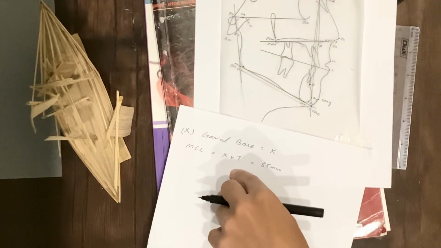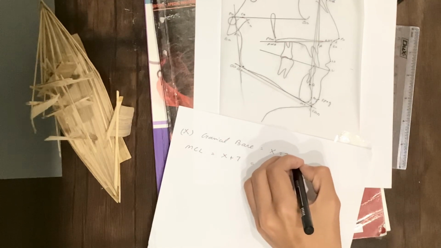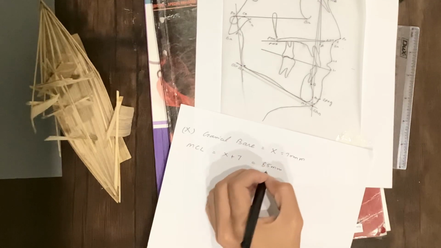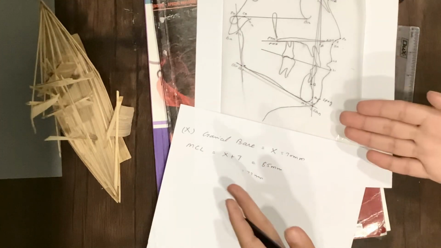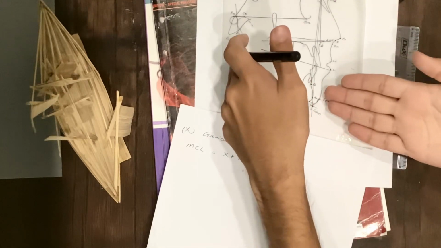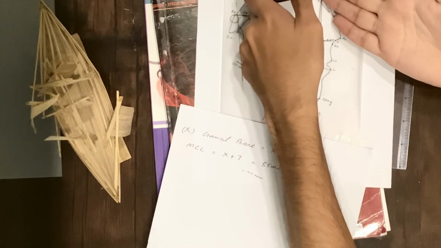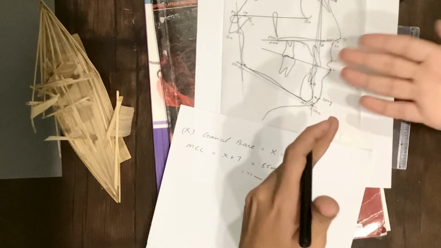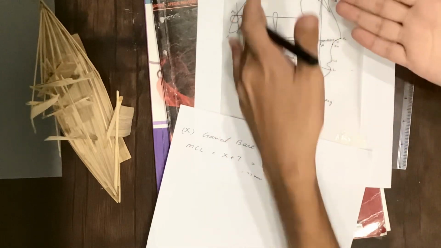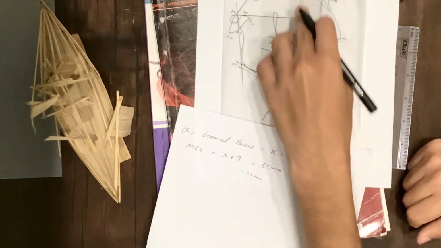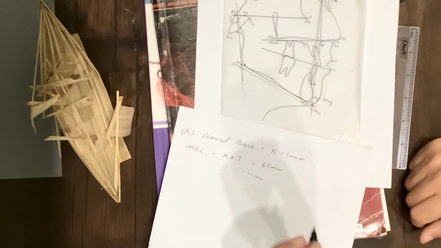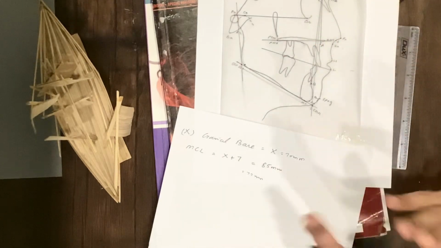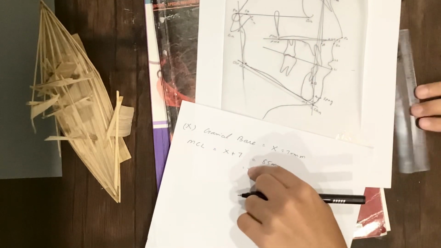In this case, since this value was 70 mm, ideally it should be 77 mm, but it is 85 mm, so it is greater than 77 mm. So this is telling us that the mandible is larger as compared to the cranial base. So there are more chances that the mandible will be protrusive, because the mandible is larger in length as compared to the base of the skull, which is X, the cranial base length. So this will tell about the length of the mandible, whether it is enlarged or small. So this is the mandibular corpus length.